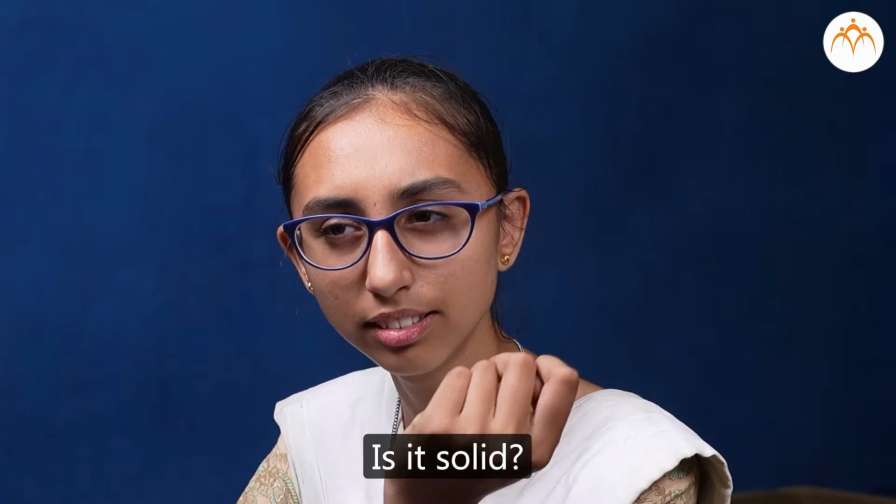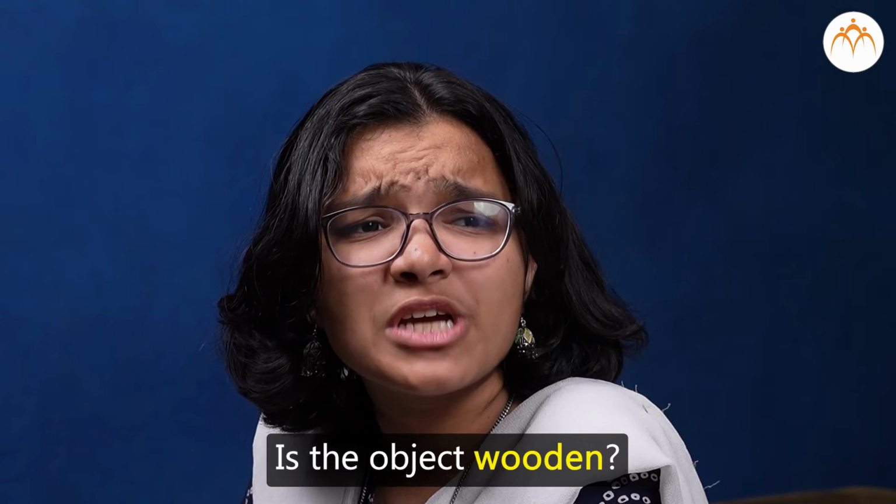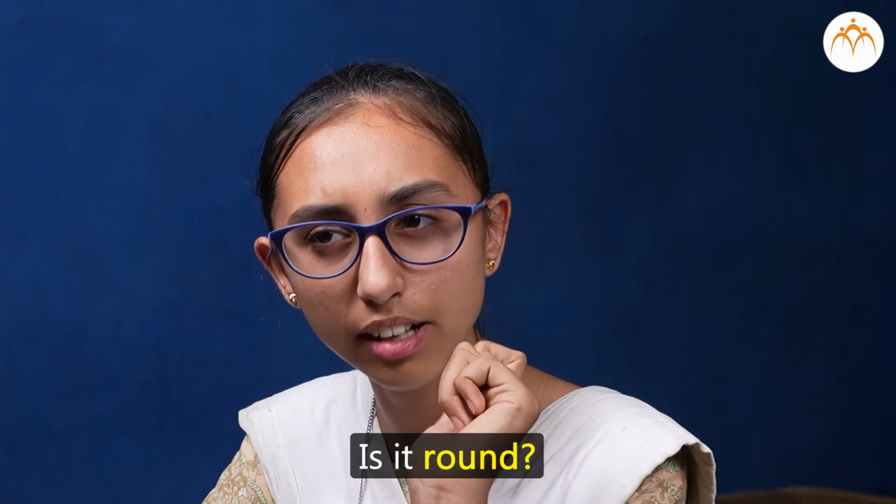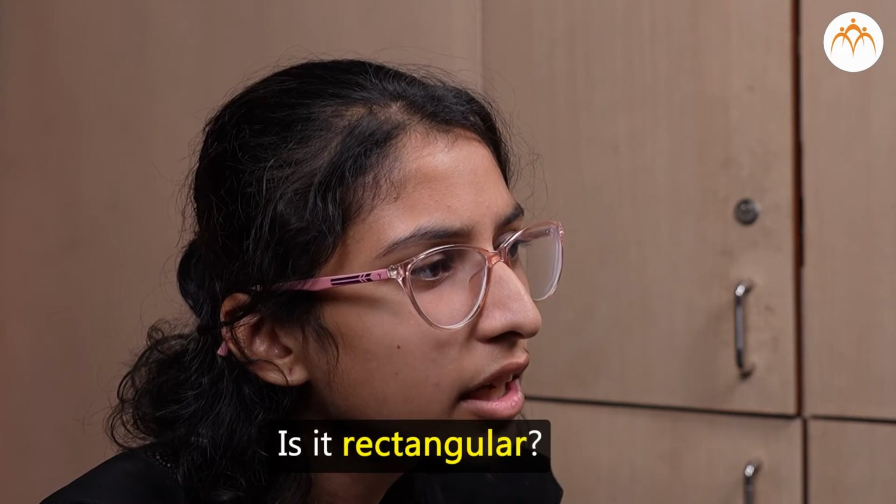Is it solid? Yes. I will start by asking about the material from which it is made. Is it metallic? No. Is the object wooden? No. Is it made up of glass? Yes. Okay, I need to know the shape of this glass object. Is it round? No. Its shape may be like a cylinder. Is it cylindrical? No.